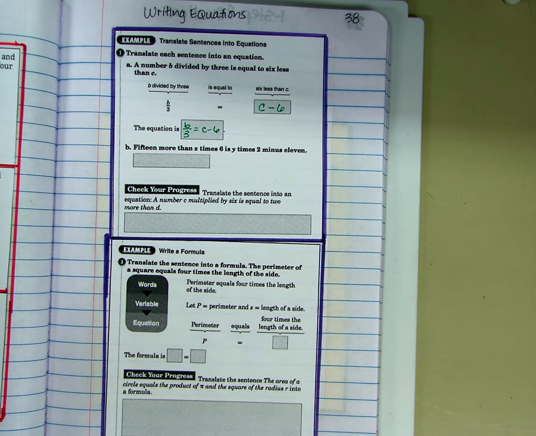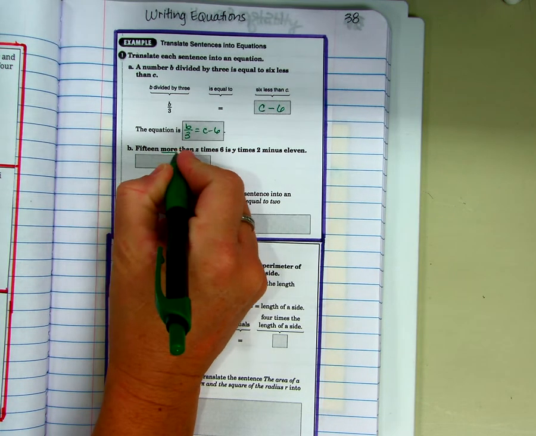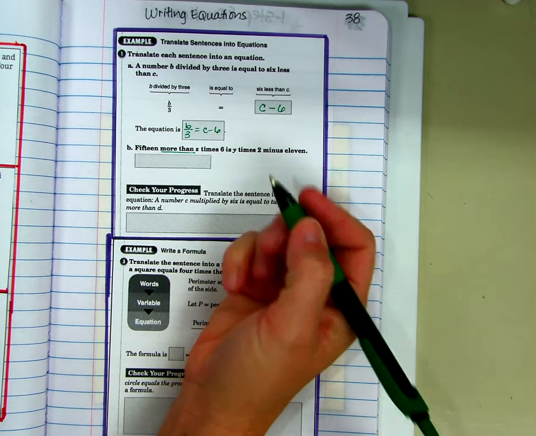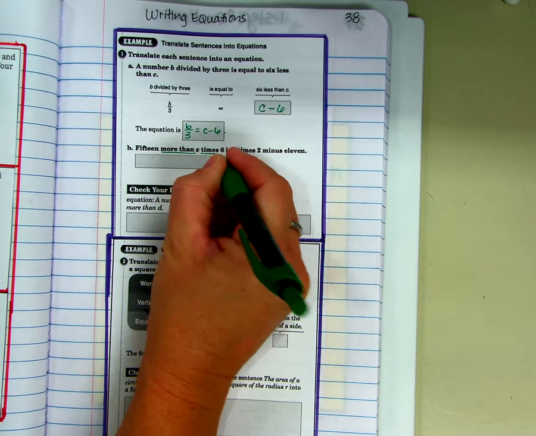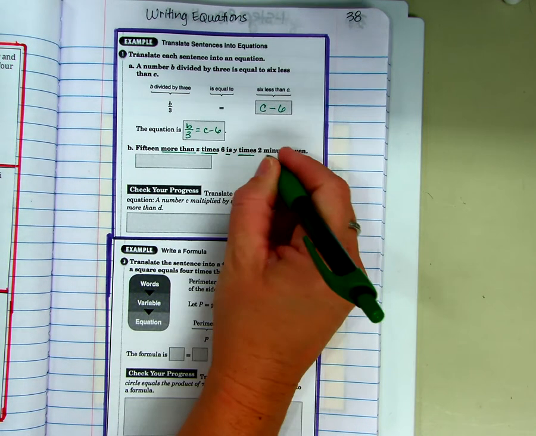So if you look at the next example, it says 15 more than z times 6 is y times 2 minus 11. And you got to think order of operations when you're doing this. So let's underline the key words here. 15 more than z times is times minus.